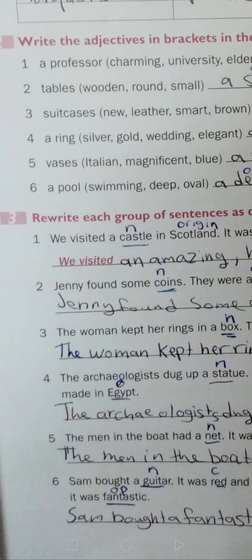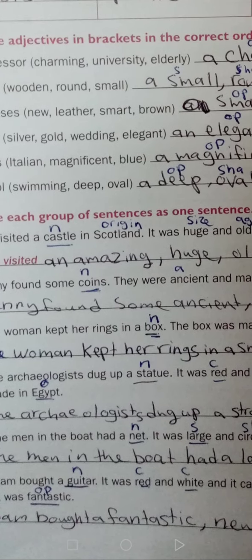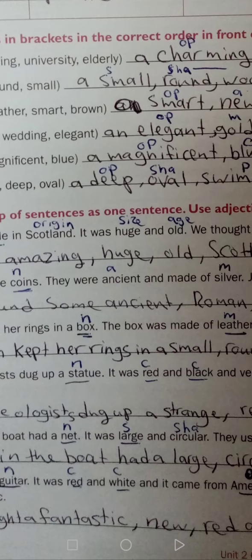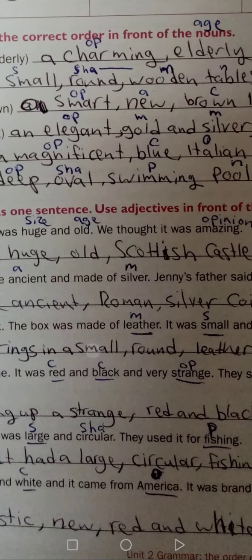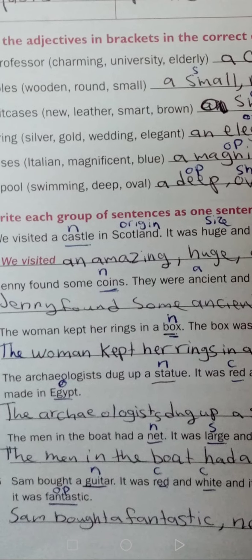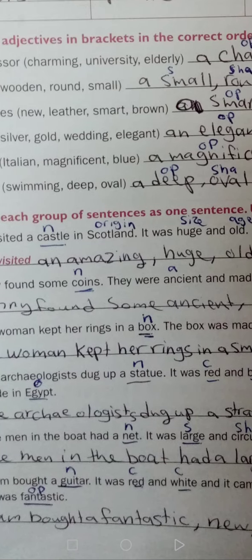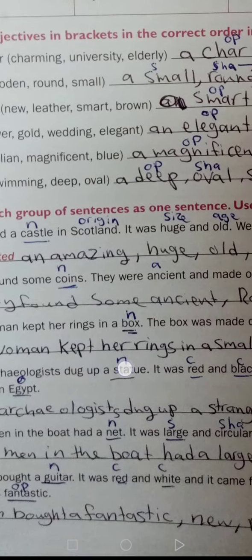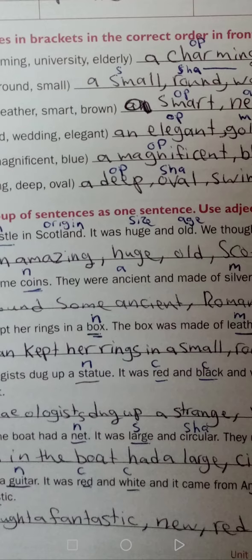Number 4. The archaeologist dug up a statue. Archaeologists are people who are studying old things, اللي هي الأشياء القديمة، اللي هي علماء الآثار. Statue اللي هو التمثال. It was red and black and very strange. They said it had been made in Egypt. So the statue is the described noun الاسم بدي إياه. I have to put it at the end of the sentence. Red and black are colors.